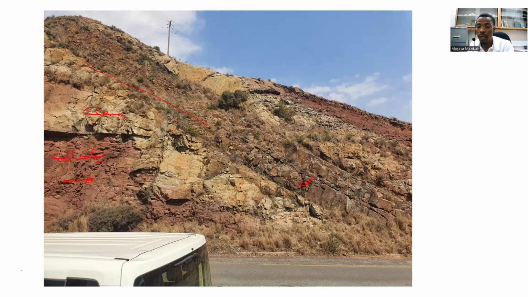So this will be our dolerite, and the rocks closer to it are baked. So that's where we have baked rocks. You can have baked sandstones of the Clarence or baked mudstones of the Elliott.